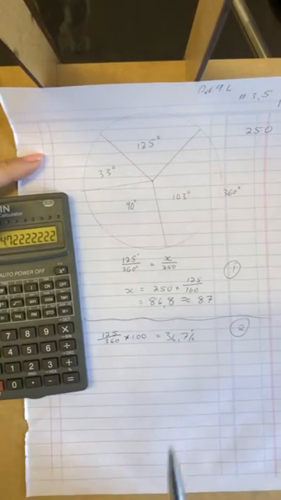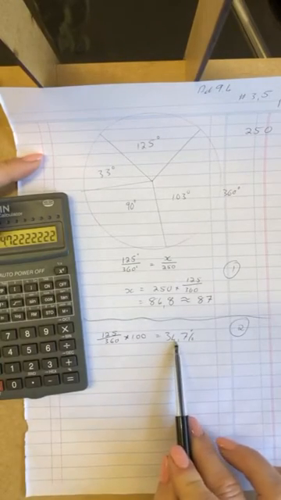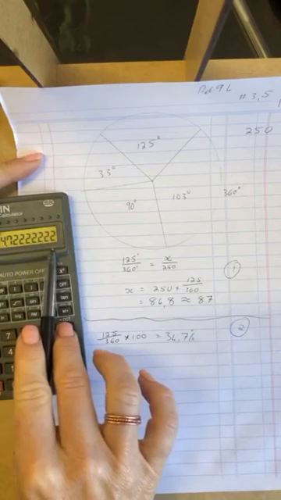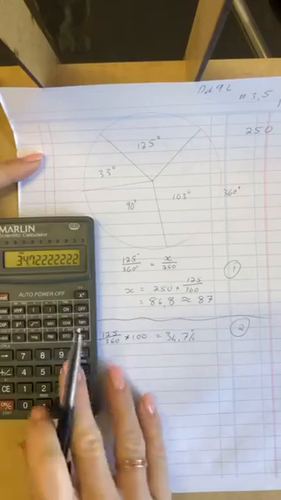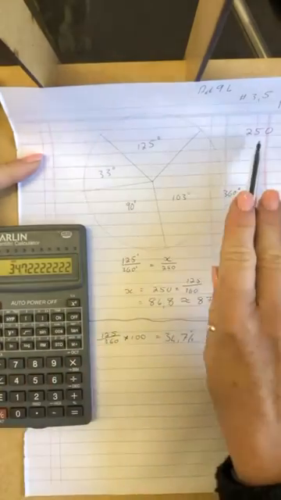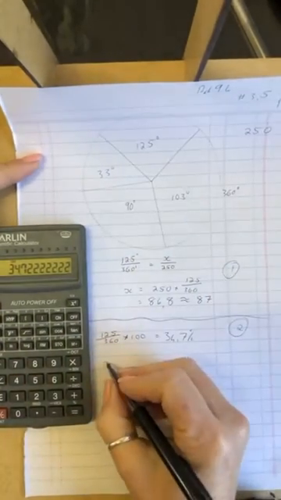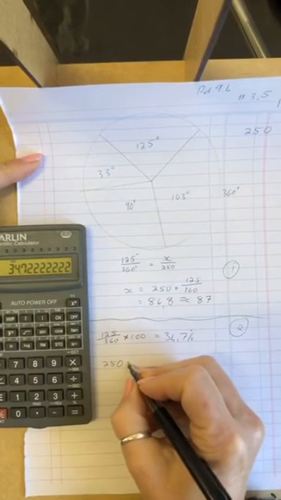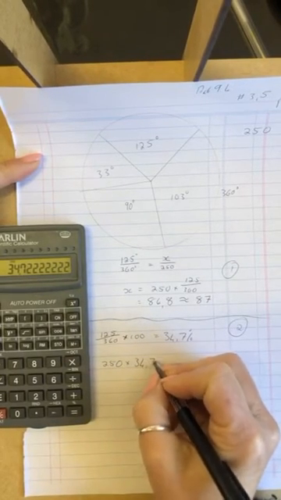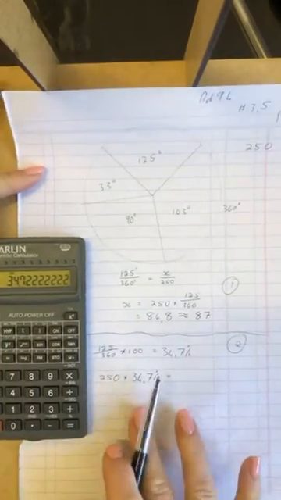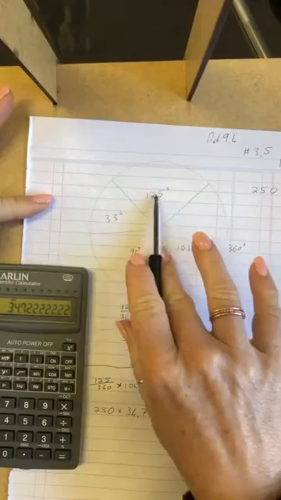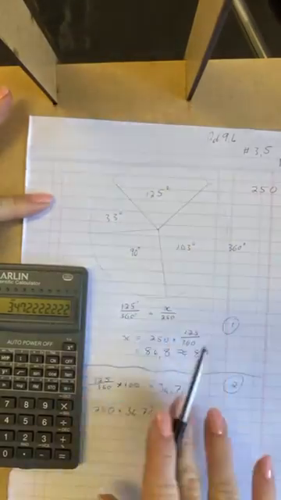100%. Now, do not round that one off. You can even keep the answer on your calculator like that, and we can use it then to calculate the rest. Now, how many people, horses, apples, whatever is that? 250 times my percentage. It's going to tell me how many people are being represented in that wedge of the circle.